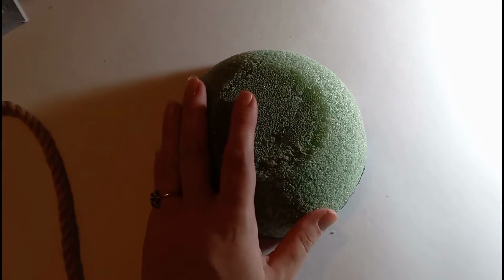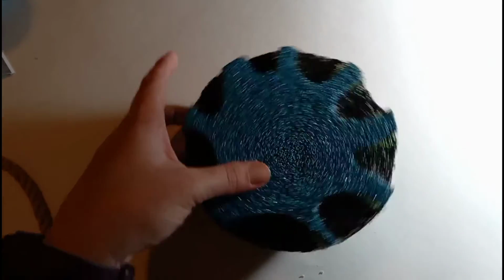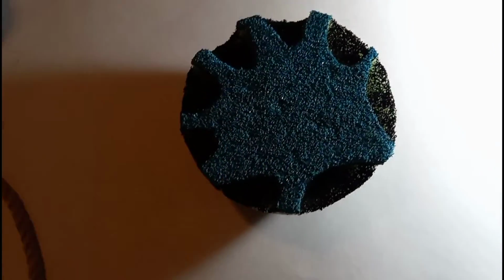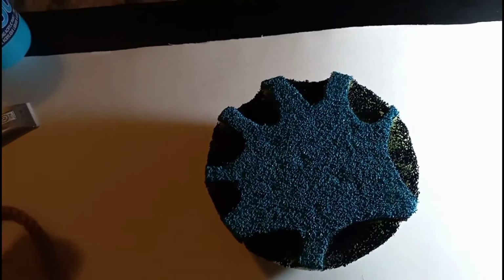I started by cutting my styrofoam on one end so it would be flat, and then carving out the shape of the soma. And then I painted it with acrylic paint, black and blue, as well as carving out a nucleus by cutting it in half, painting it yellow.